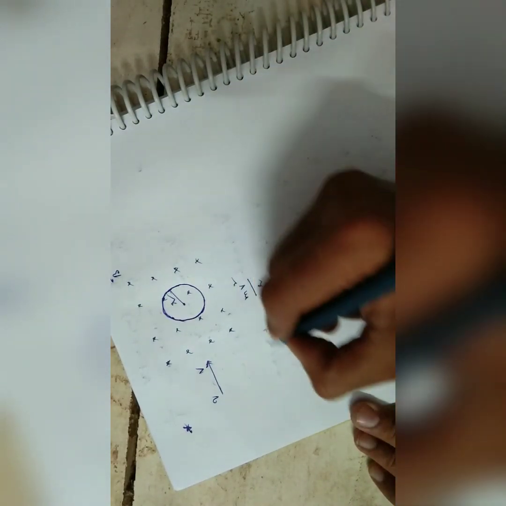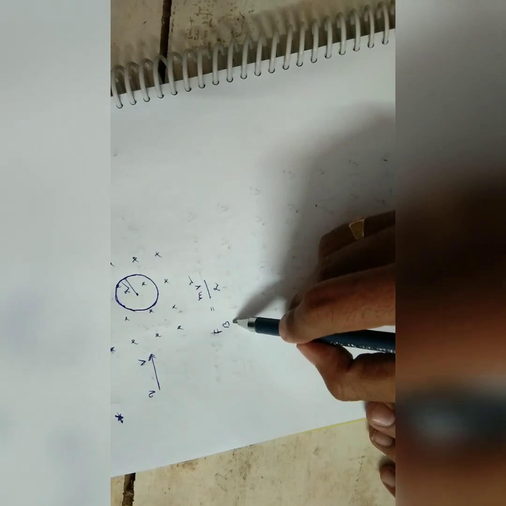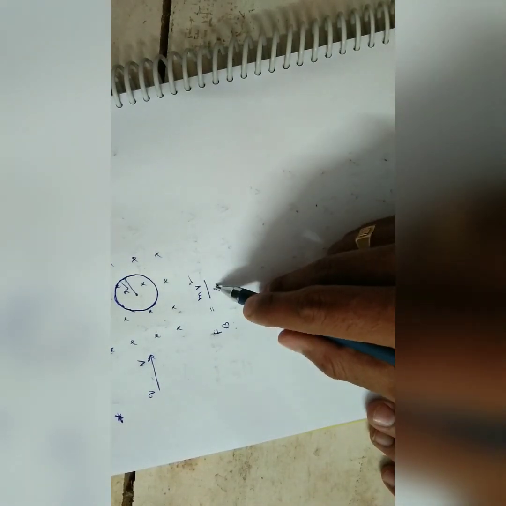Here it is produced by the magnetic force Fb. The magnetic force creates the necessary centripetal force for the charged particle to revolve in the circular path.